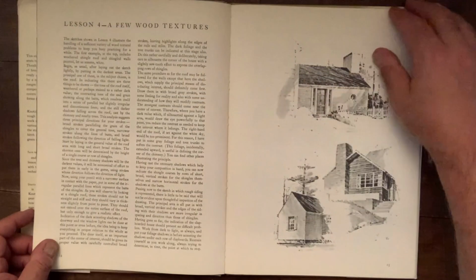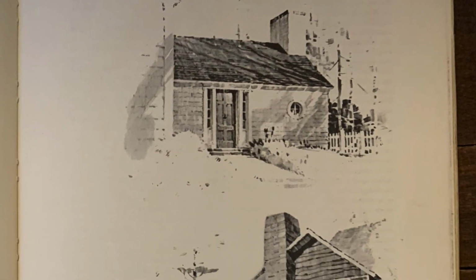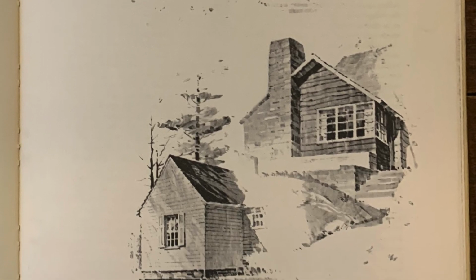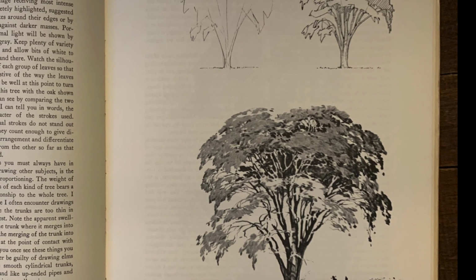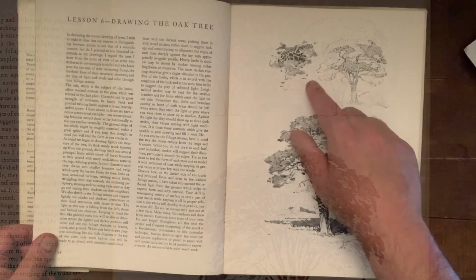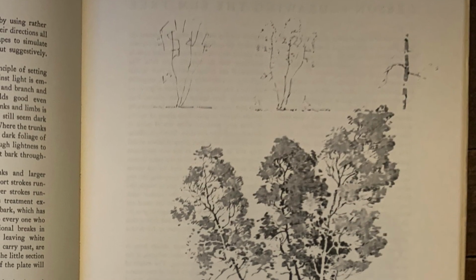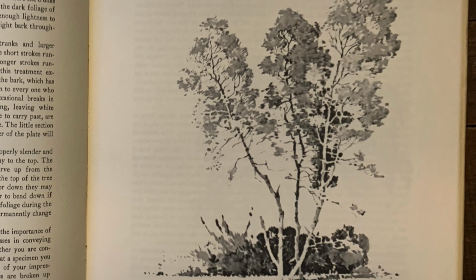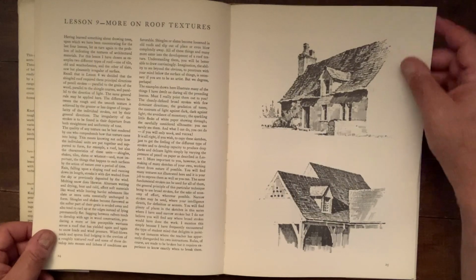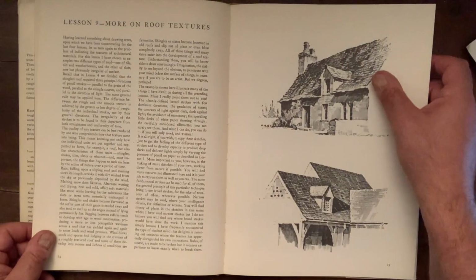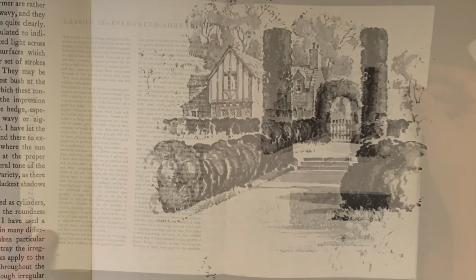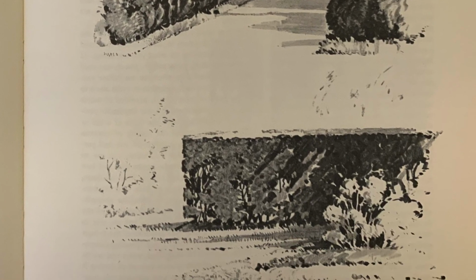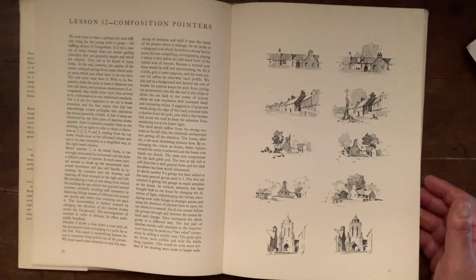Here he talks about indicating stonework, wood textures, but he's really a master of architecture and composition, how to draw a pine tree. The oak tree, here he talks about the mass. A tree has thousands of leaves, so you're not going to sit here and draw thousands of leaves, but you draw them in a group, and you pull out the highlights and the shadows, and he executes it perfectly. Here he talks about roof textures and shingles, the feel of a rough surface. Here he talks about shrubbery. This is a part of the book that I really liked.